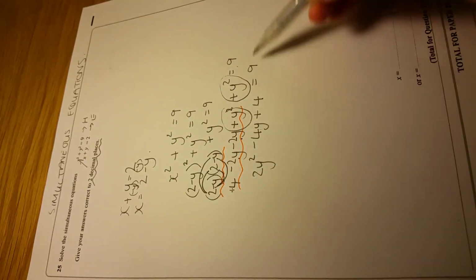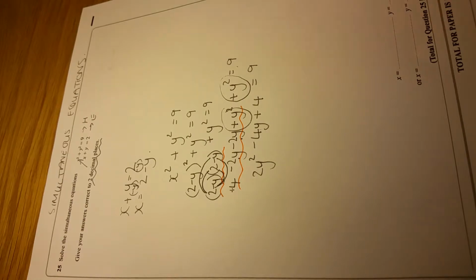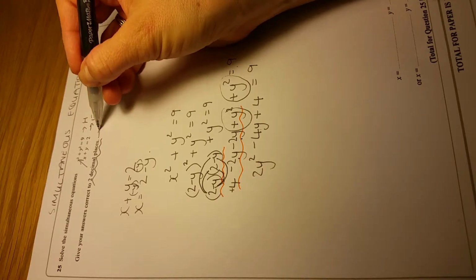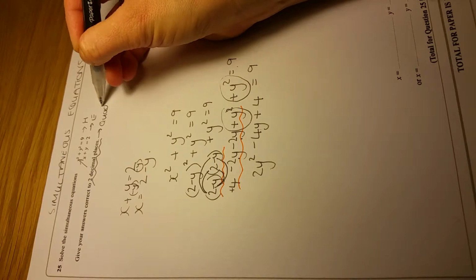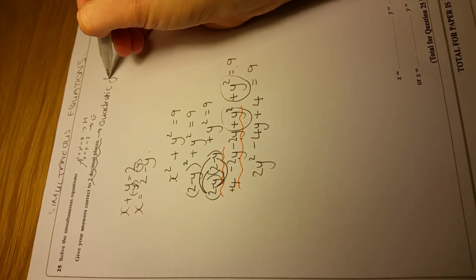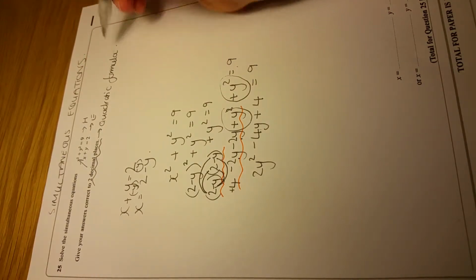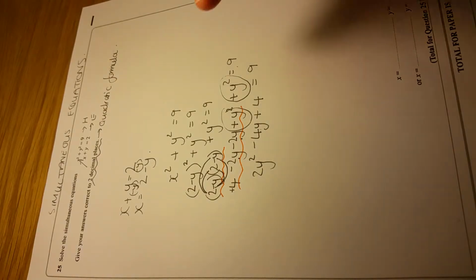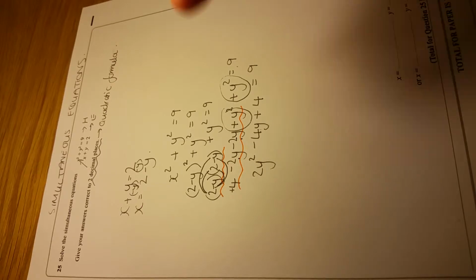What I've ended up here is with a quadratic equation, which means that there are 3 ways I can solve it. I can either solve it by factorisation, completing the square, or the quadratic formula. Now the fact that it says 2 decimal places is a reminder that I'm going to have to use the quadratic formula, which you need to look up in the front of your exam paper.